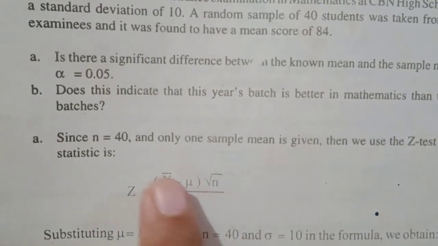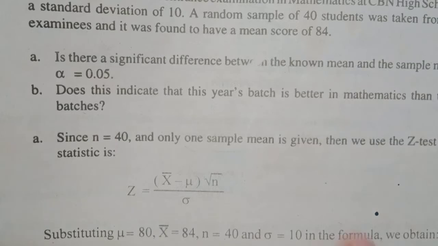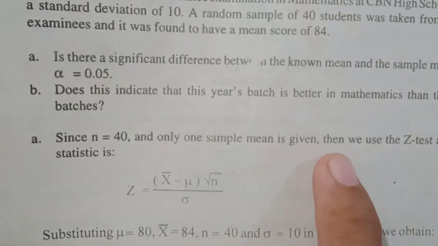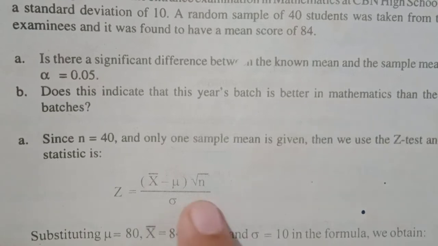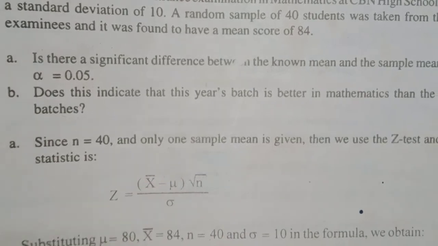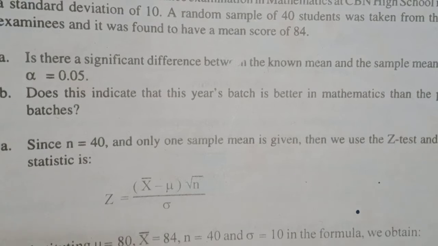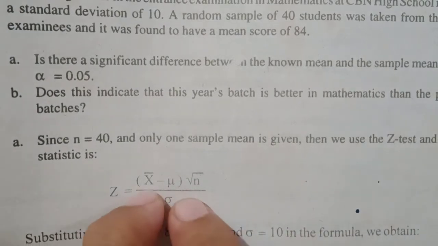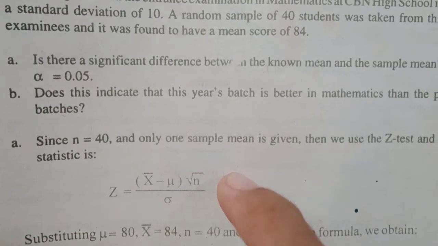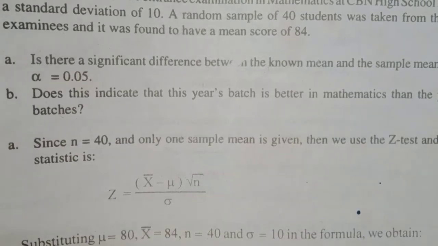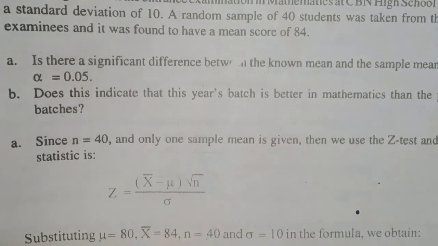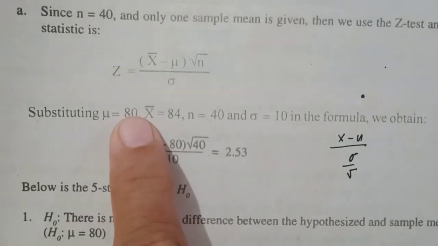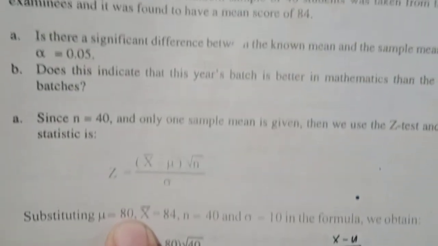Okay, since 40 ang ating n and only one sample is given, then we are going to use this formula. Actually, itong formula na ito ay the same din doon sa formula na pinakita ko. Ginawa niya lang na simplify, kasi pwedeng i-restate yung formula. Pero kung gagamitin yung formula na binigay ko, same din ang maging sagot. Substitute natin yung mu doon sa 80.